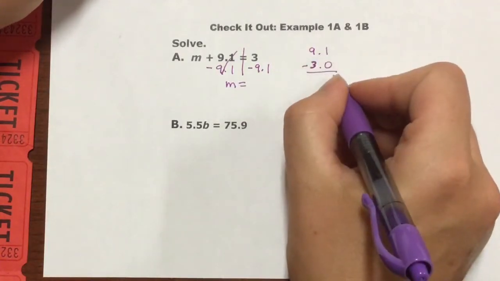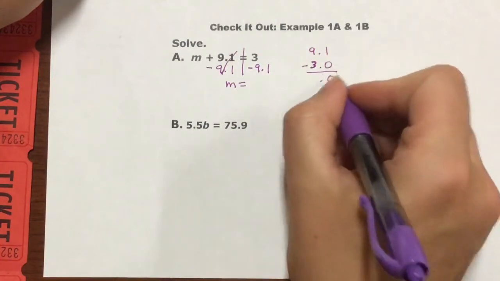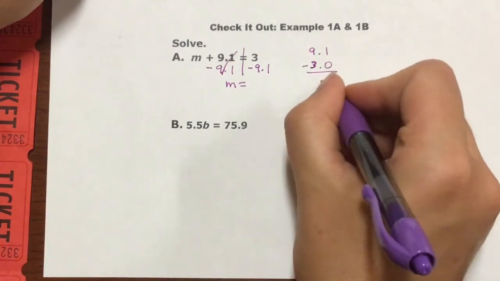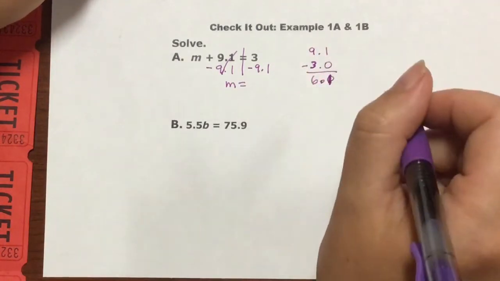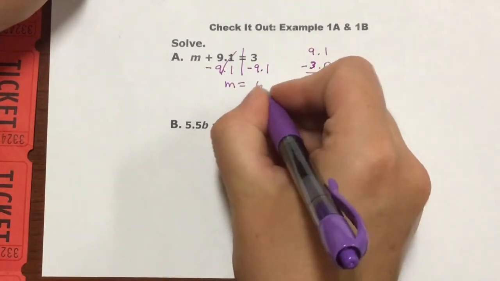Okay, 1 minus 0 is... no, it's 1. Oh, no, it's 1. 9 minus 3 is 6. So the answer is 6.1.